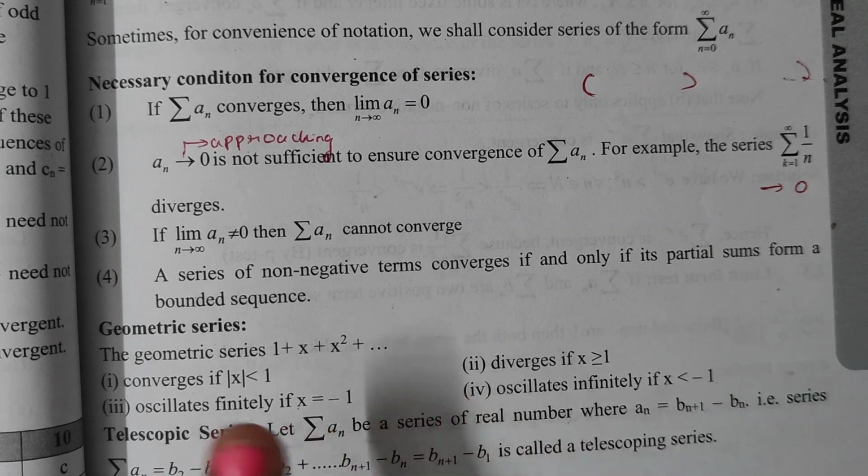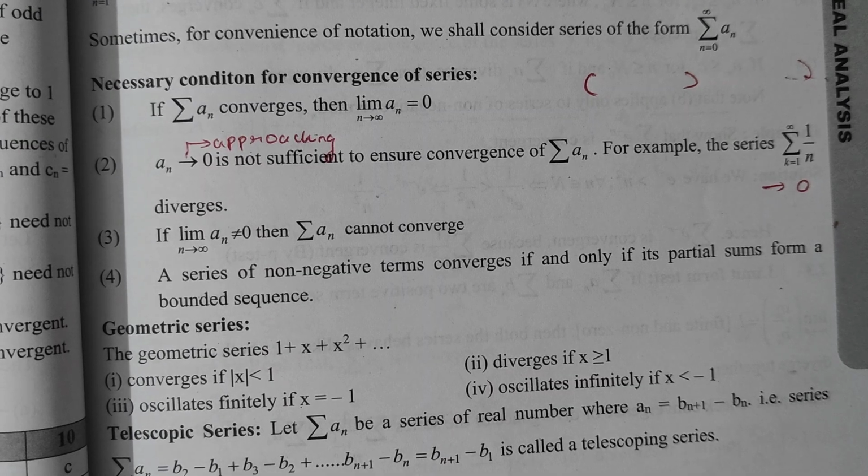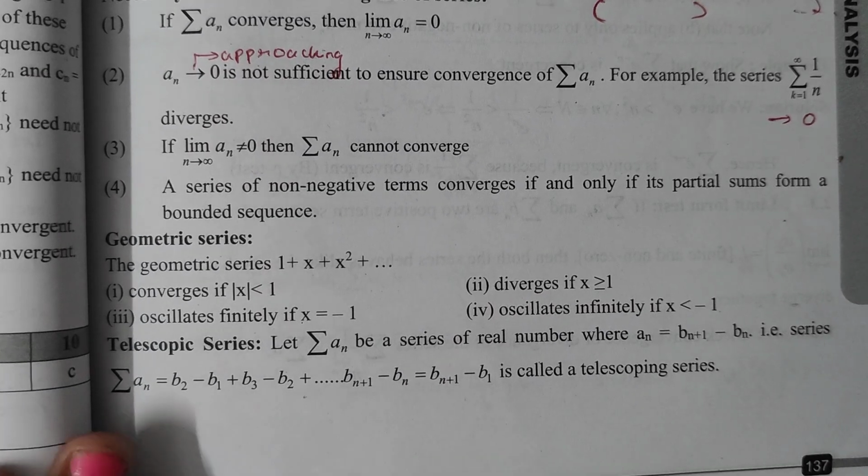Partial sum forms a bounded sequence. Bounded means it should have some lower point and upper point. Next we are going to see geometric series.